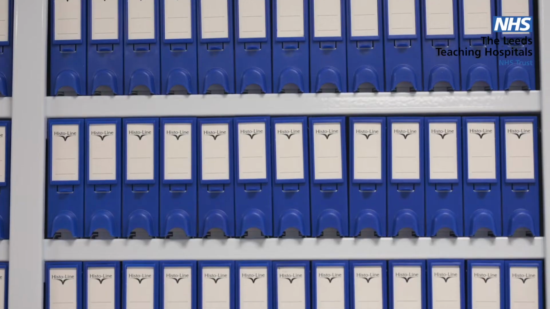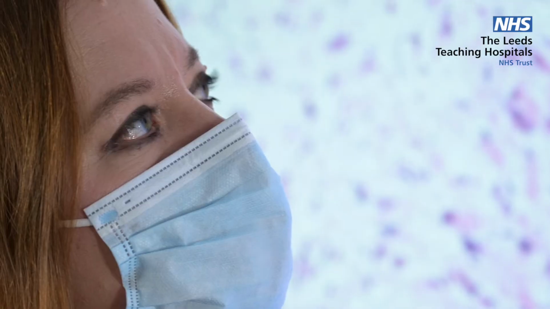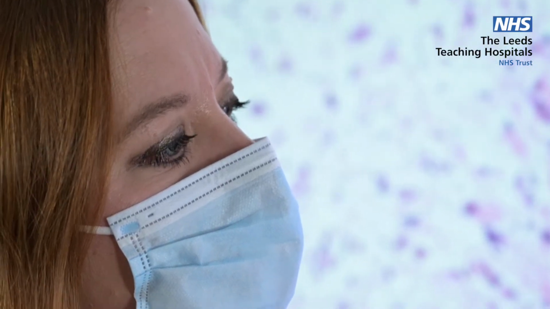The breast pathology team here in Leeds receive and assess almost 3,000 breast biopsies a year, and about a third of these will end up with a diagnosis of breast cancer. We also receive larger breast cancer excisions from approximately 650 patients a year.